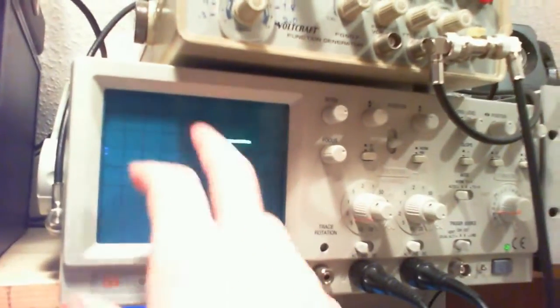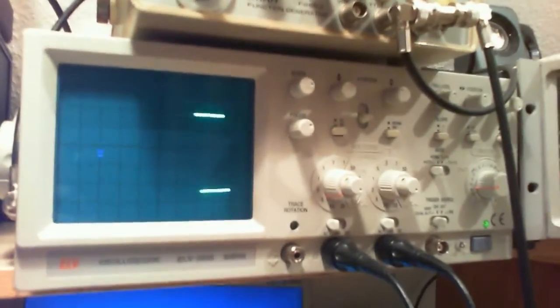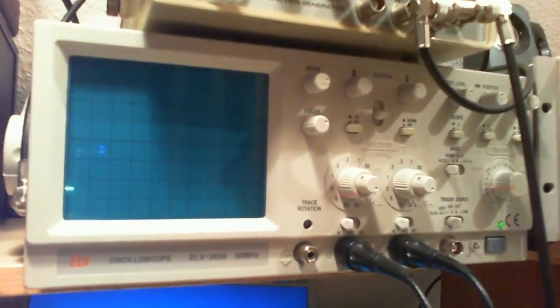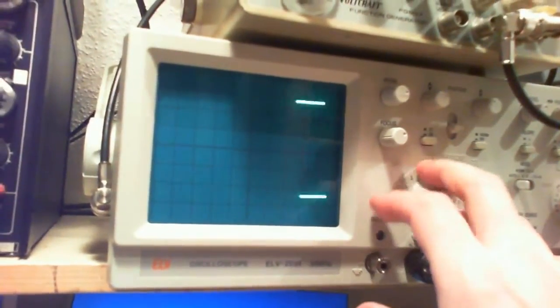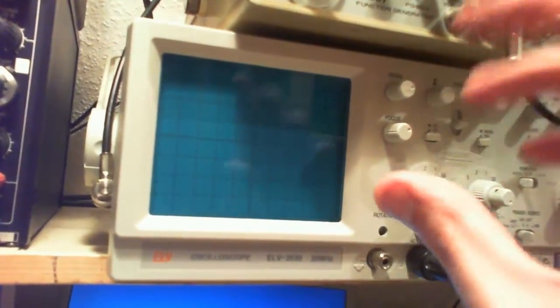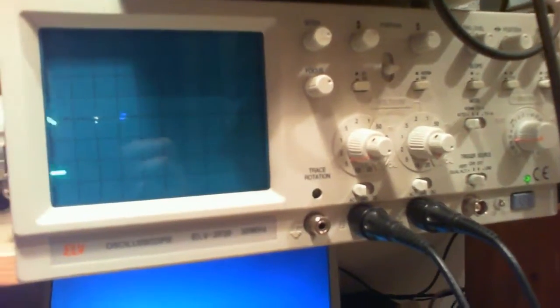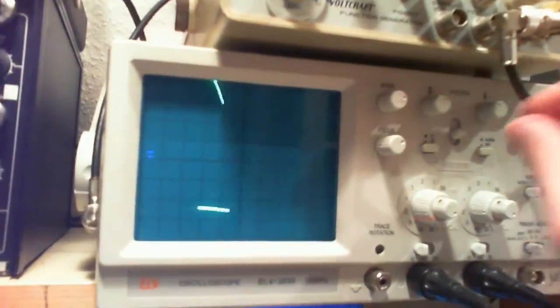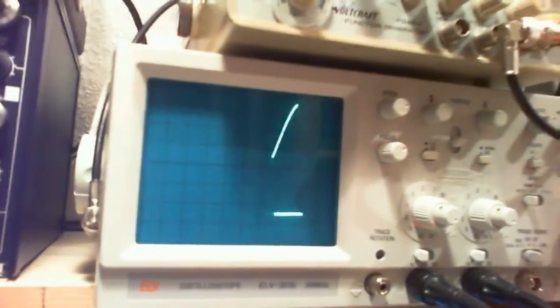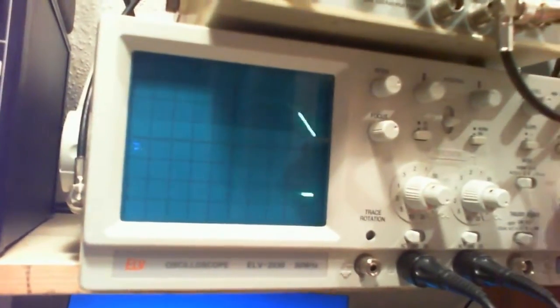Because of the frequency, I've set my input voltage to maximum, which is probably about 20 volts, 25 volts or so on the generator. But because the frequency is so low, the peak-to-peak voltage basically reduces as well. So now I want to get this to some frequency where we can actually see something, and we have some voltage here.